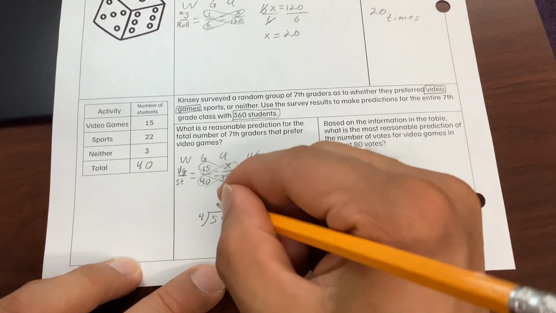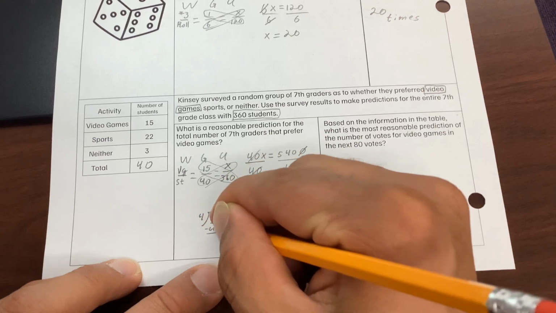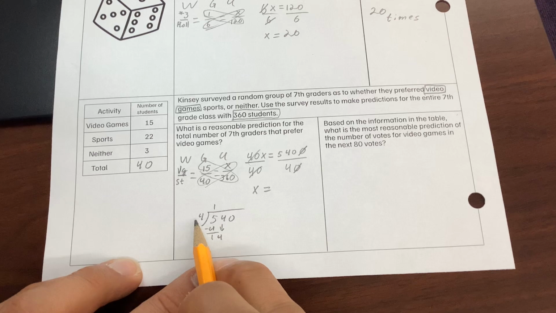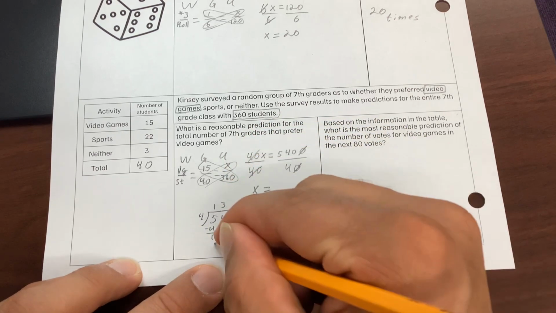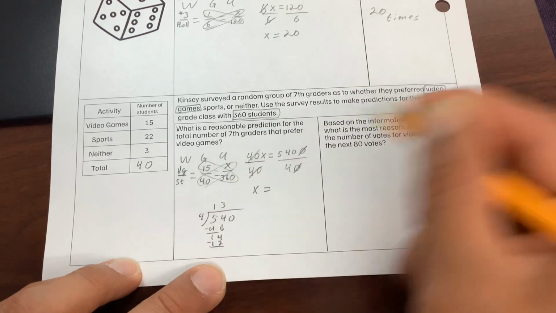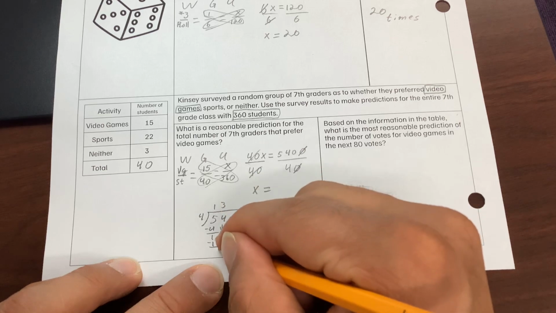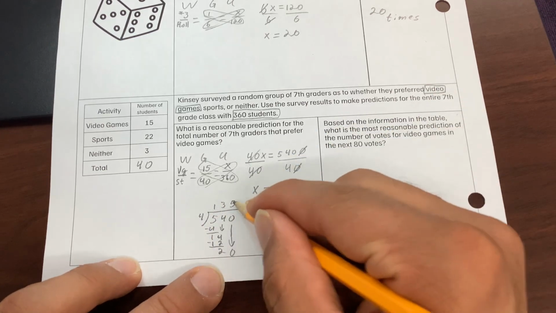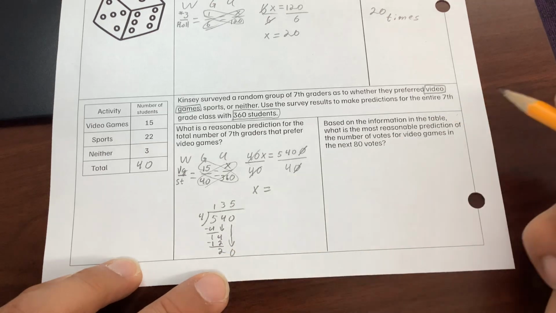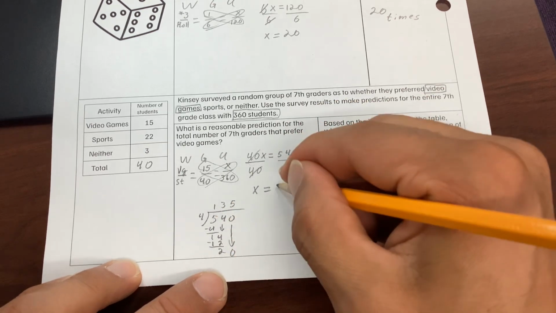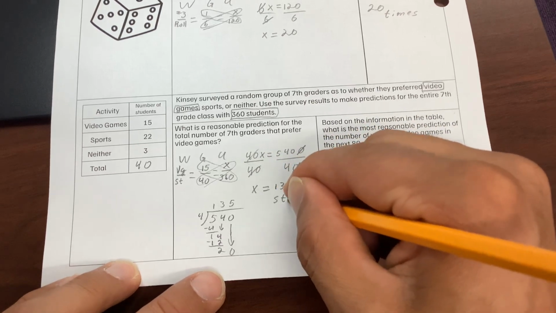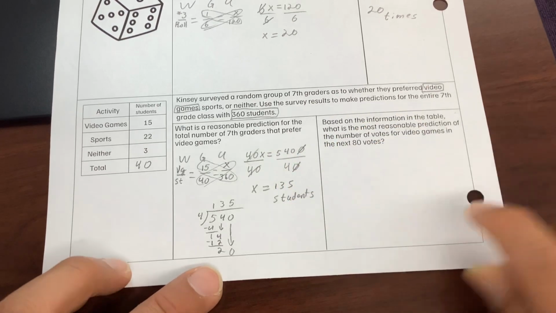So 4 times 1 will get me 4, difference of 1, bring down the 4. 4 times 3 will give me 12. That's really close to 14 without going over. I have a difference of 2. I'm going to bring down this last 0. And then 4 times 5 gives me that last 20 that I need. And so I have 135, and that's 135 students who prefer to play video games as their activity.